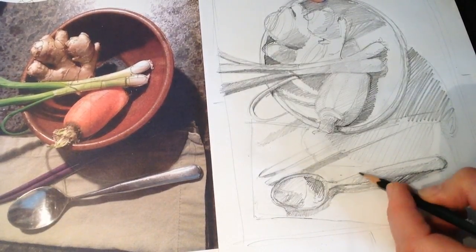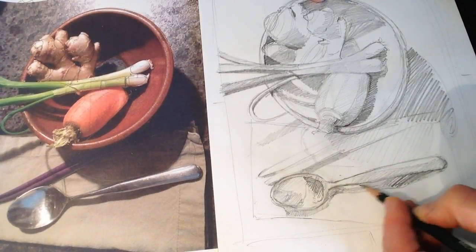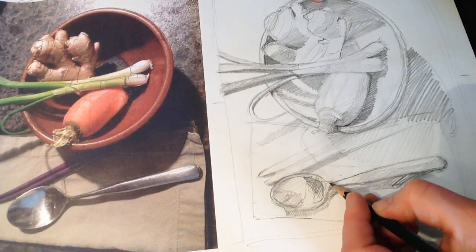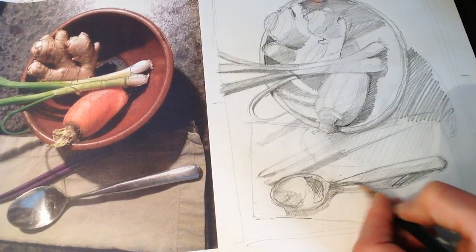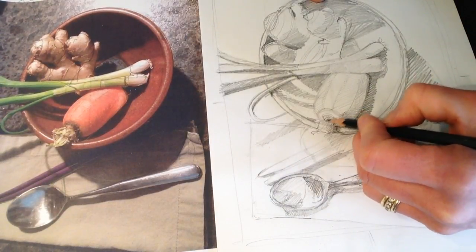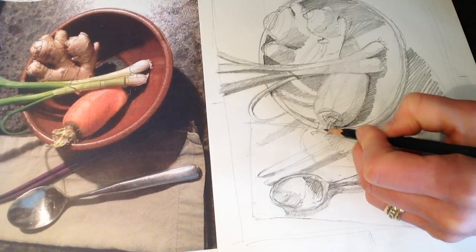So what I'm going to do is not say, oh, that has to be a rectangular shape because it's a rectangle. I'm going to look at it and draw what I see. And by drawing what I see, it'll end up looking like it's supposed to look. That's a leap of faith, but you'll get used to it by doing it. So I hope this was at least moderately helpful.